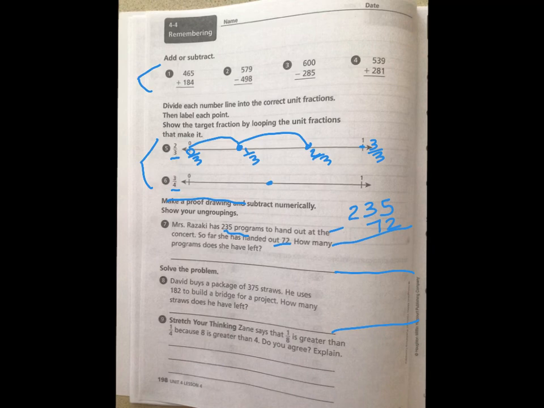Okay, let's read number 8 together. David buys a package of 375 straws. He uses 182 to build a bridge for a project. How many straws does he have left? Big number on top again, 375. Take away 182. You got this, right?